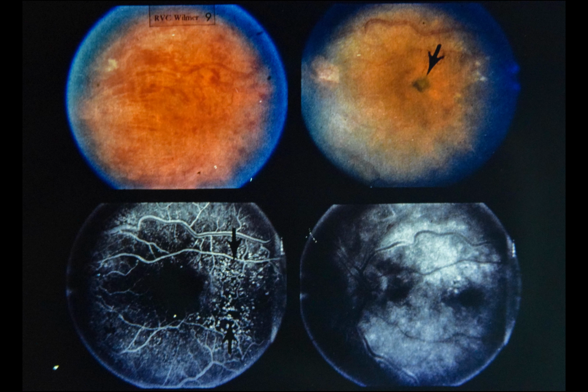Lower left, angiogram 18 months after acute occlusion shows dilated capillaries and capillary closure just temporal to fovea. Lower right, 15 minutes after injection, note dye leakage from all vessels at posterior pole and cystoid macular edema.